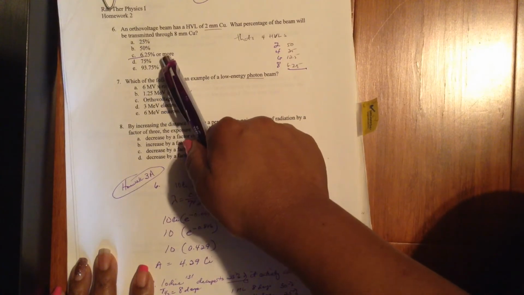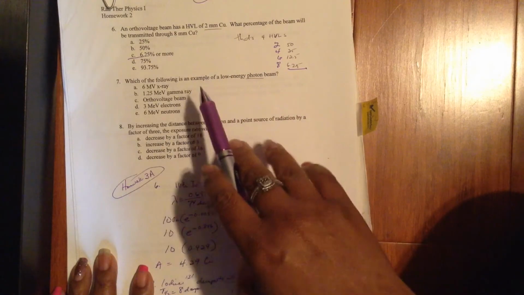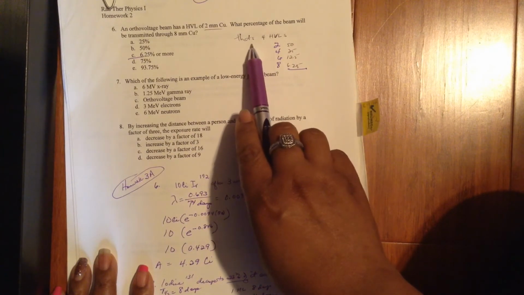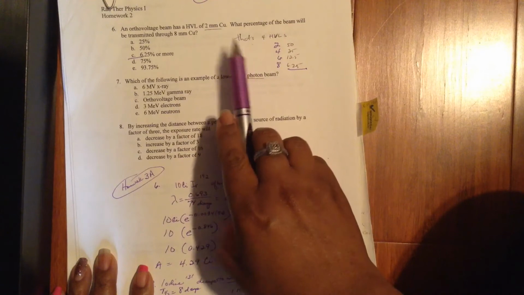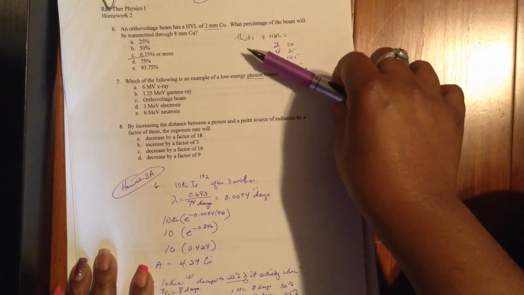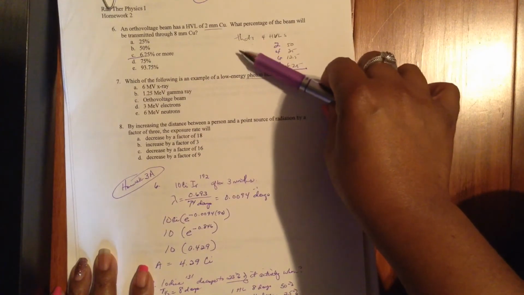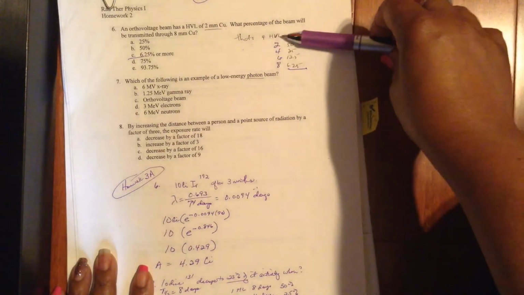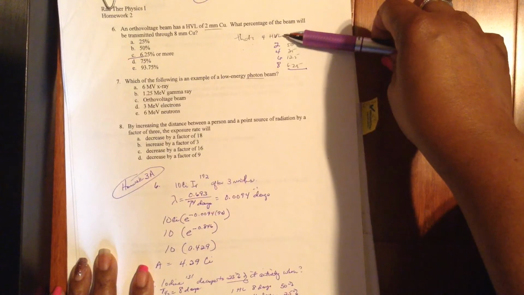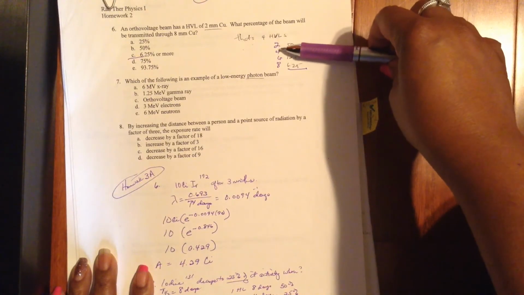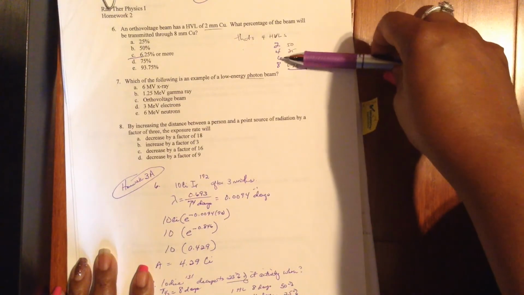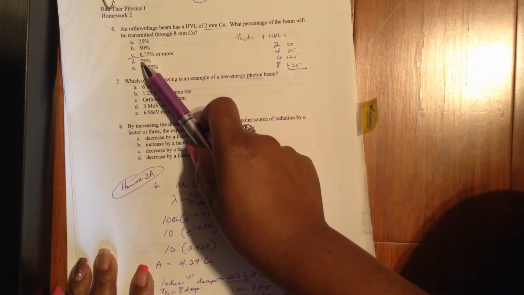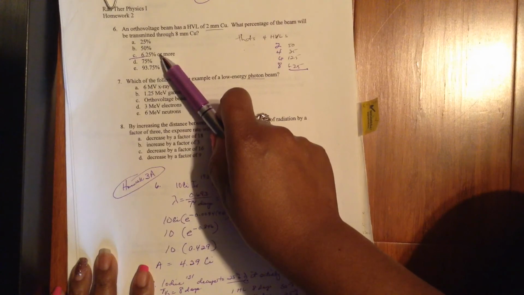And the reason it says "or more" is because we were talking about in class how when you add a half value layer or some material between these packets of energy or the beam, the beam gets a little harder, especially when we're talking about low energy beams. So the thickness of half value layers required after you add half value layers actually increases. So you're probably going to get a little bit more than 6.25%, but this is the correct answer.